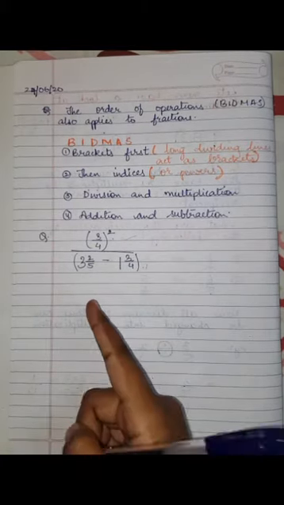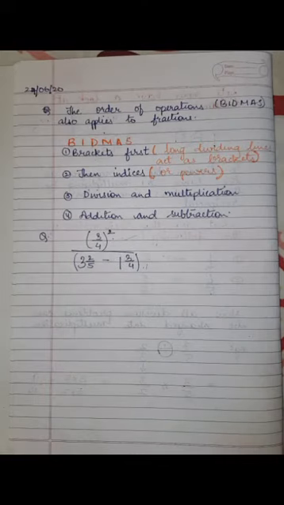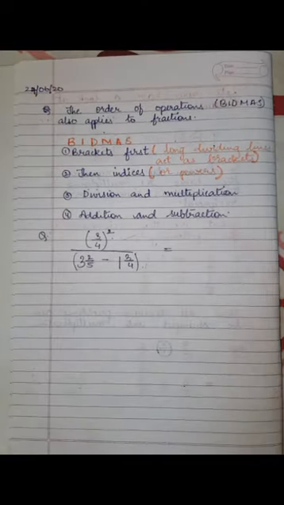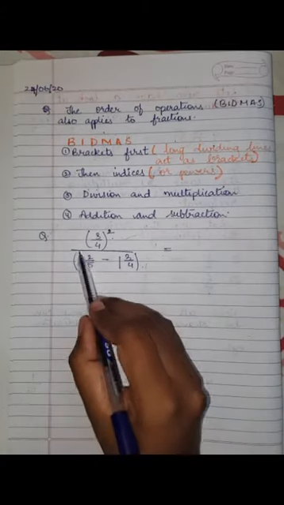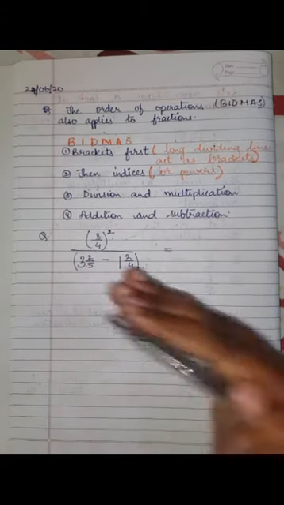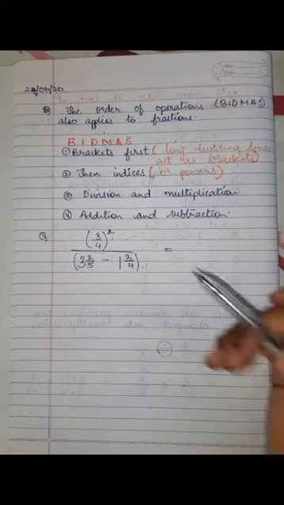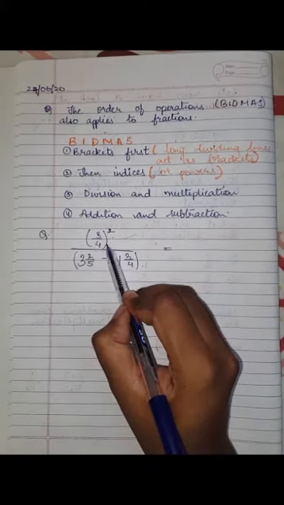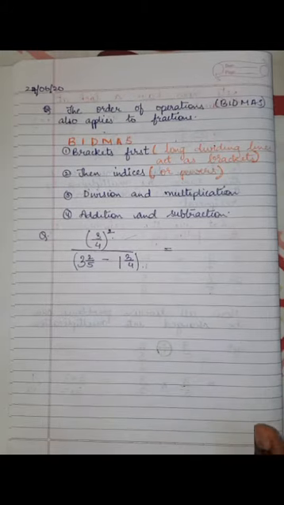Okay. So let's see how we can try this problem. Let's try this and see how it goes. So like I said, your long dividing lines act as brackets. So this is my bracket. So it divides it into two halves. Okay, you get your numerator and you get your denominator. So we will solve our numerator separately and our denominator separately.